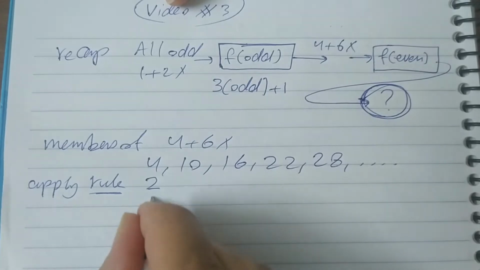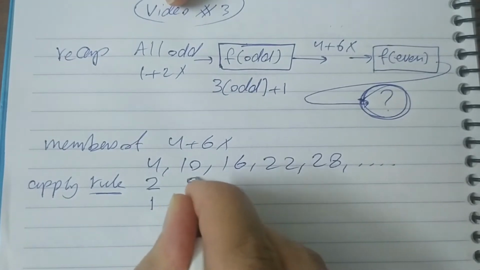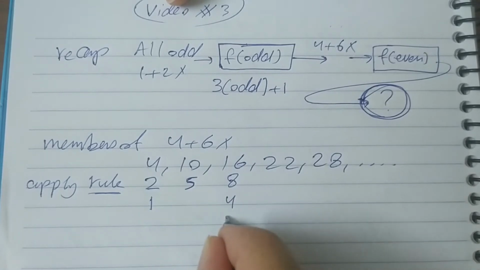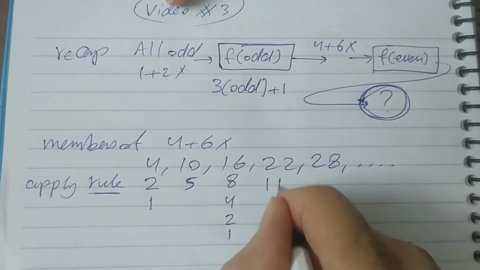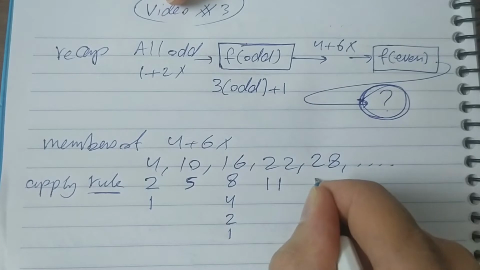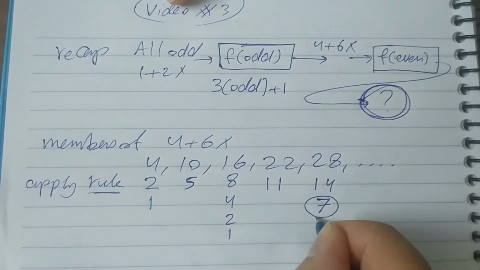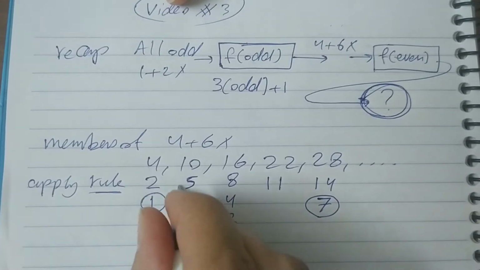4, 2, 1. 10, 5. 16, 8, 4, 2, 1. 22, 11. 28, 14, 7.